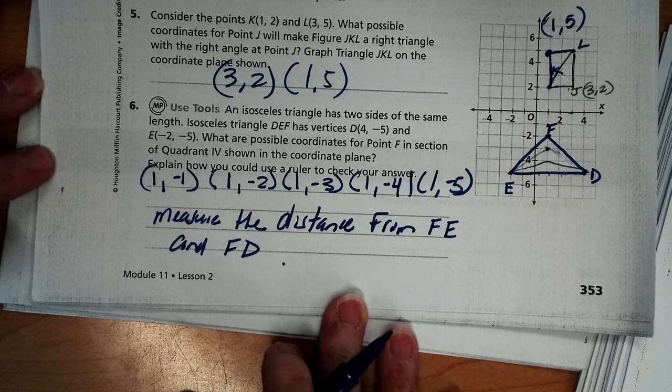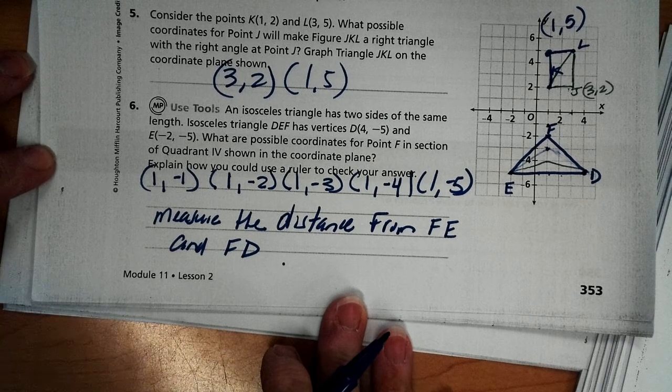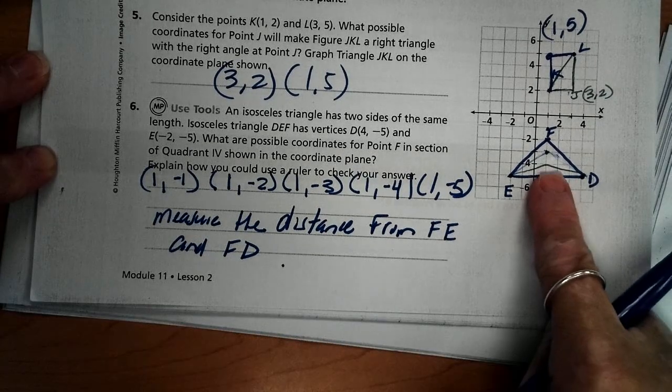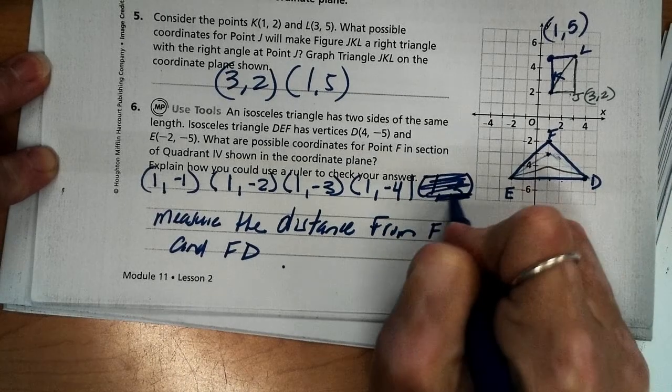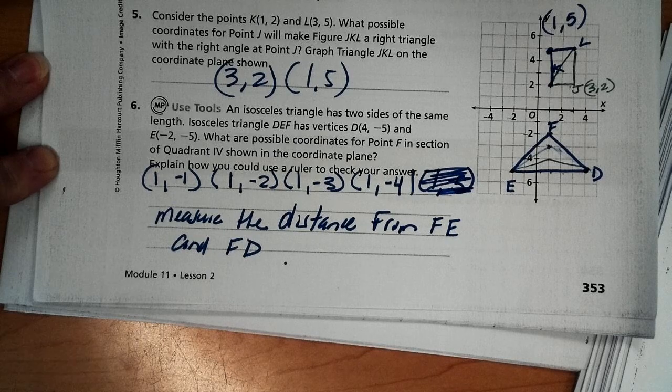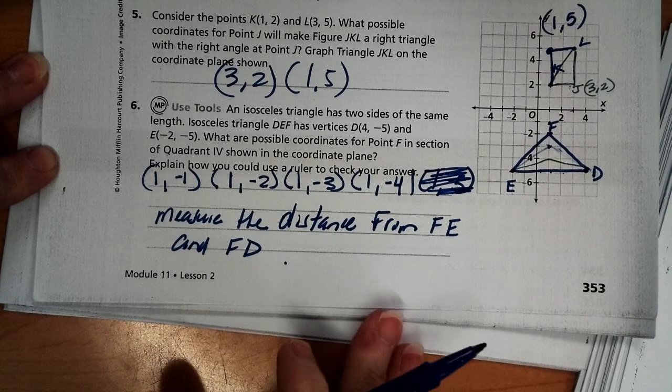Yes? It could be negative 5, right? Because that would be on... Negative 5 would be on the line, so no, negative 5 can't work. Oh, wait. You're right, this one can't work. My bad. So just those 4.